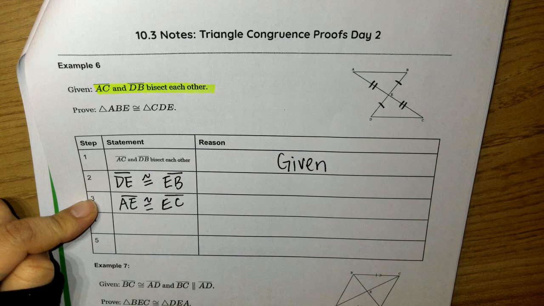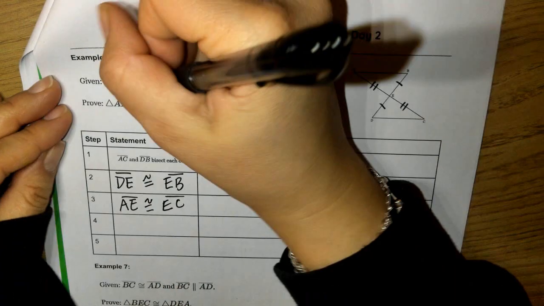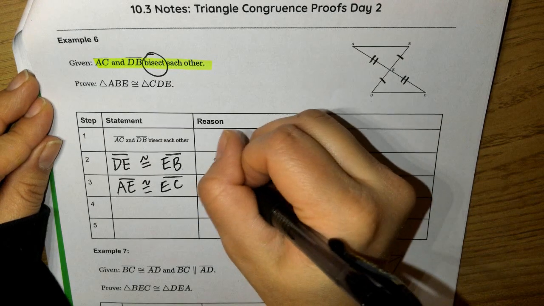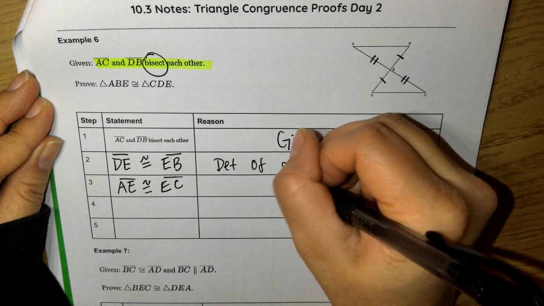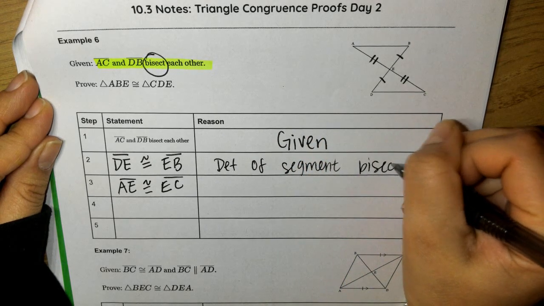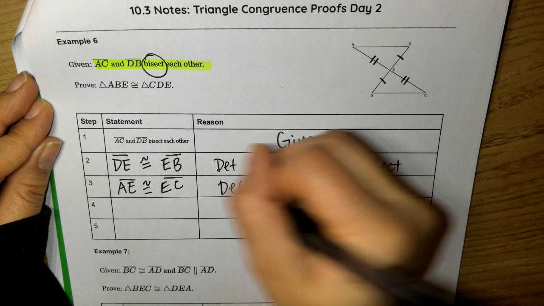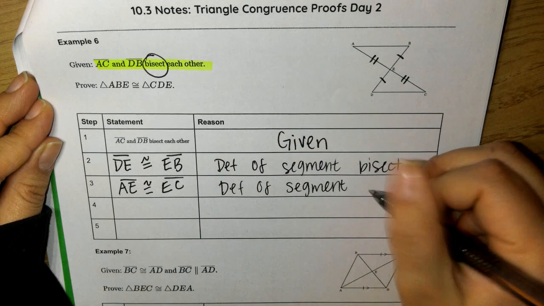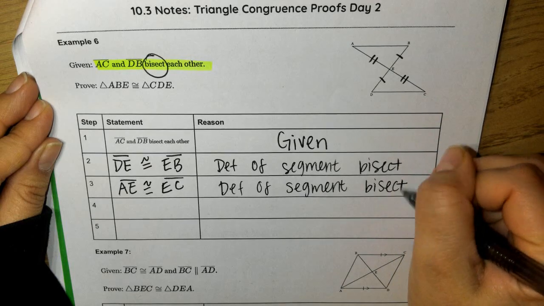And how do I know they're congruent? Because of a segment bisector, definition of a bisect. Let's write that down. Okay, and it's for both of them. Again, a lot of writing here.